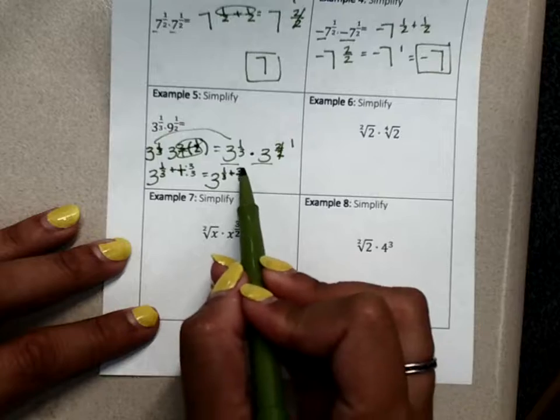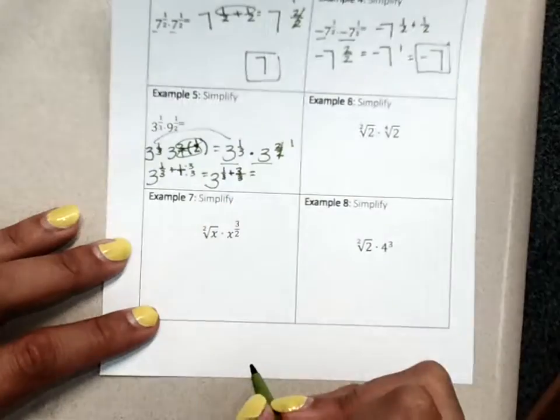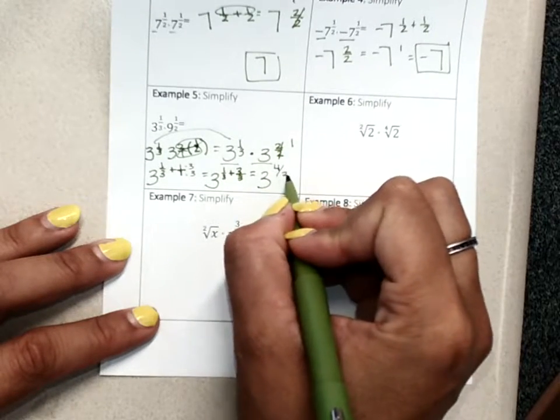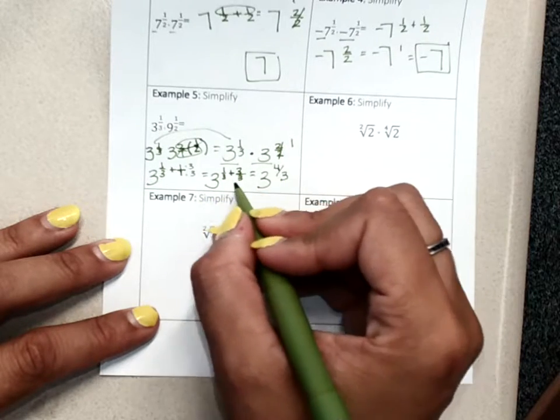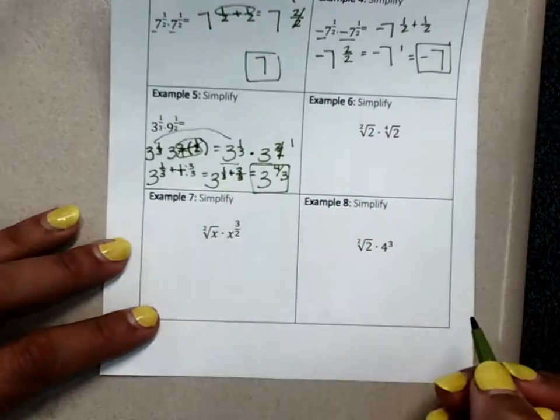Again, when we add fractions, only add the numerator. So our final answer will be 3 to the 4/3. We added our numerators, 1 plus 3 is 4, and we kept our denominator the same. And that would be our final answer.